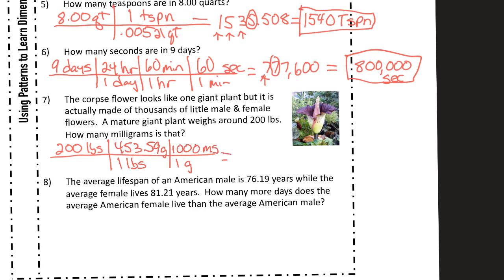So now we're ready for the calculator. And the answer you get is, we need to have one significant figure. So we're going to look at that number. It's followed by a 0, so the 9 is not going to round up. So our final answer will be, let me write it over here. And that's milligrams.